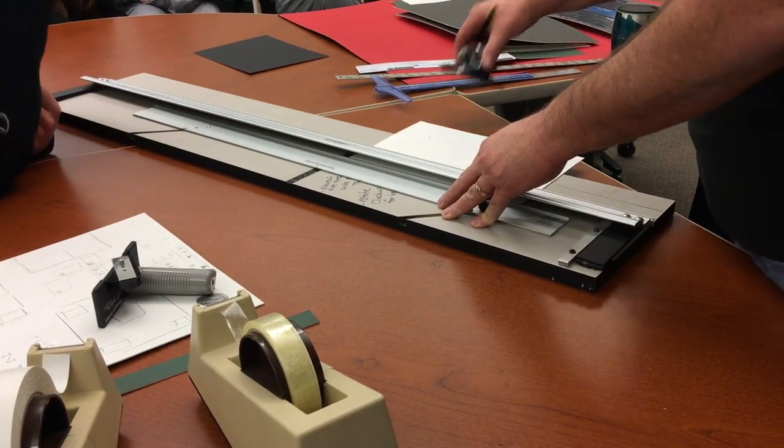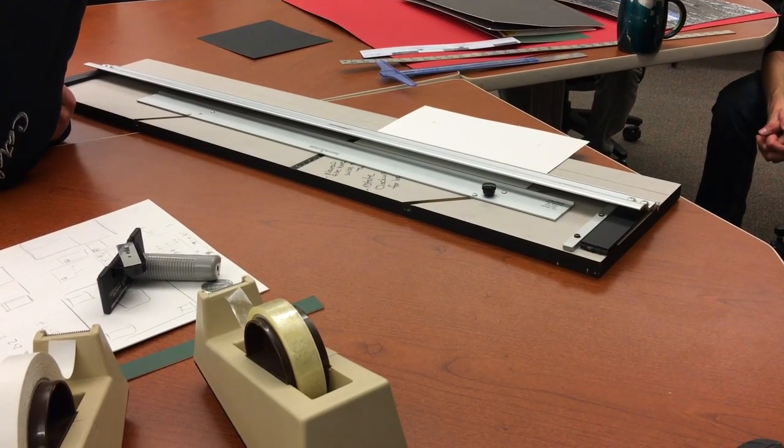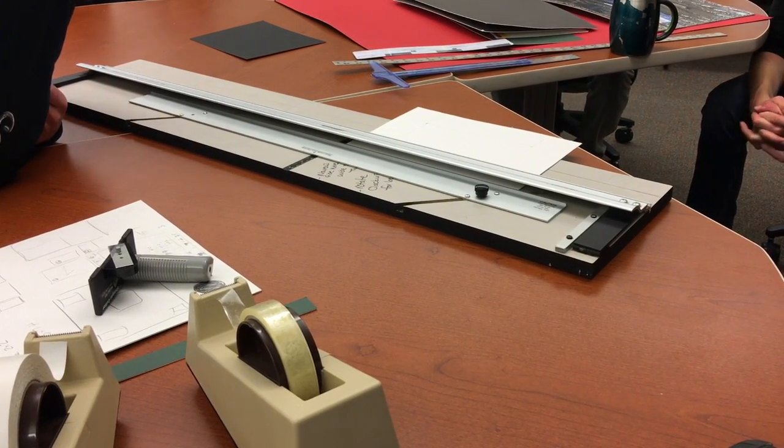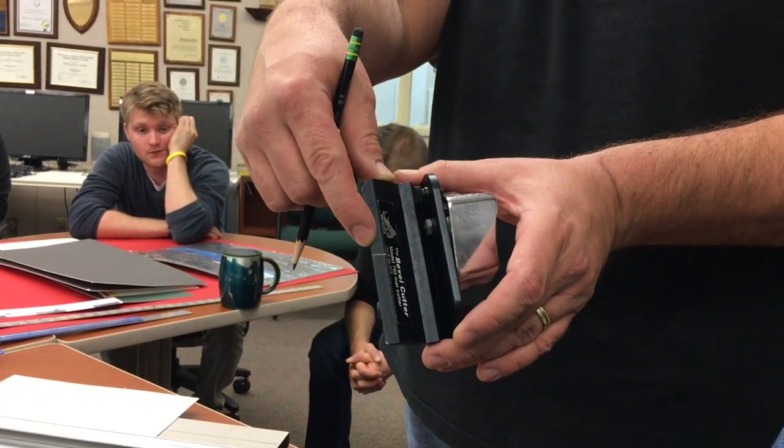Because what I'm going to line up with is actually a line on the outside of the bevel cut. There's a line there. That's how I know I'm aligned in the right spot.